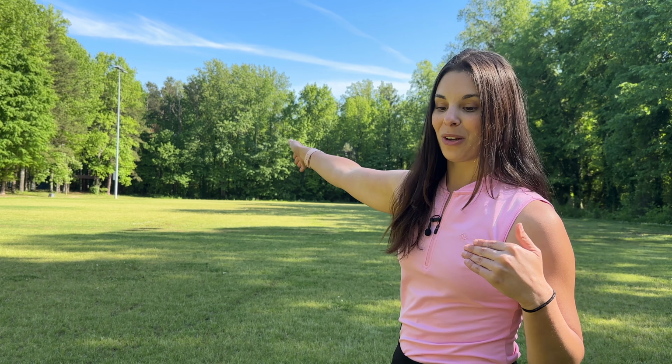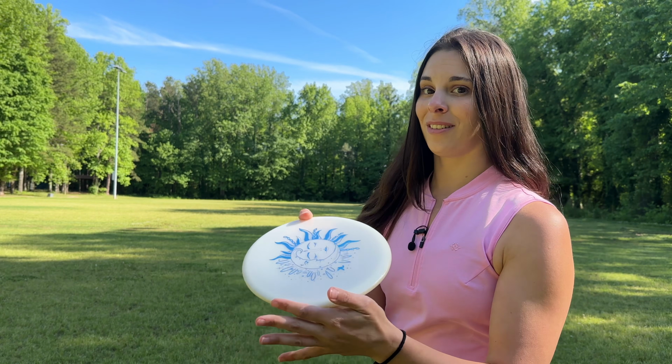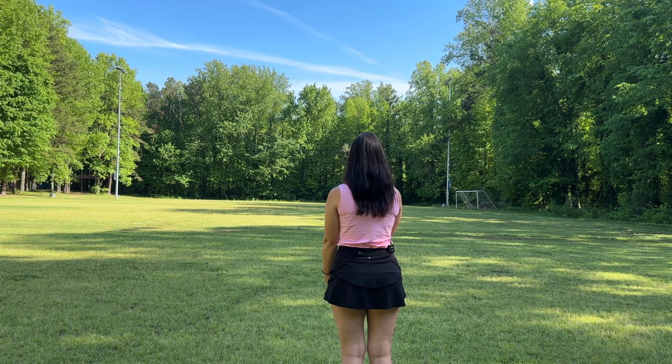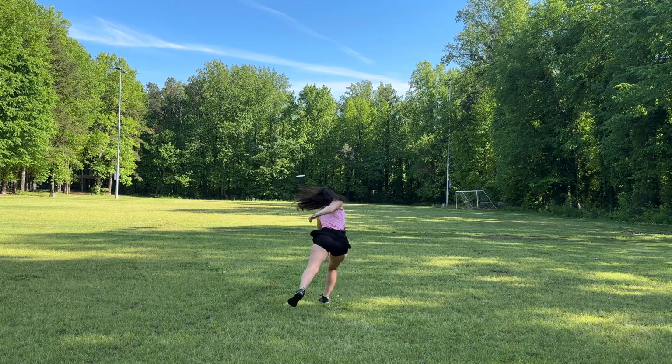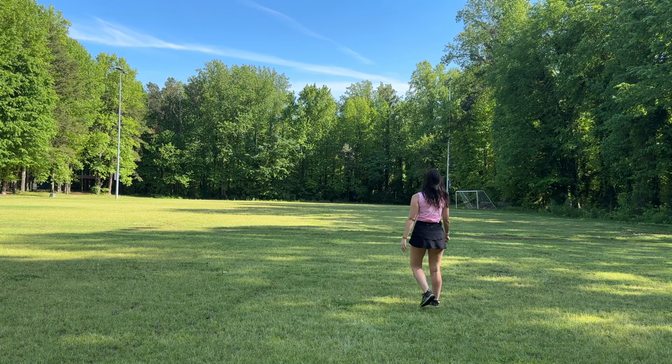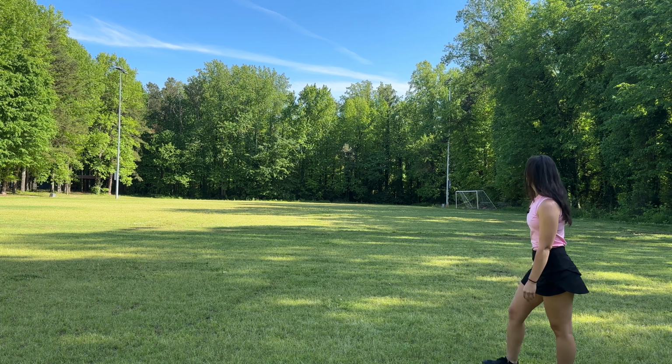So that one did go left, but I did kind of throw it low. If I would have had the right height, with that hyzer line, it would have definitely gone farther left. So let's give it another try. All right, super hyzer on this one. Let's see what happens. So that time was a little bit better. I did have the right height and it did go more left.